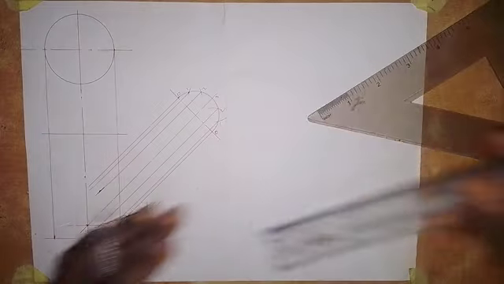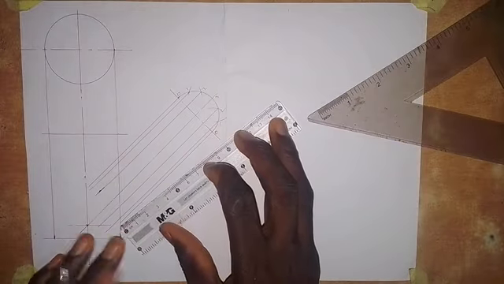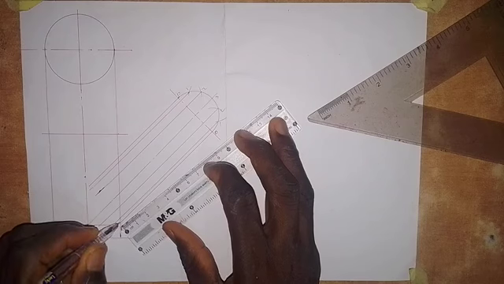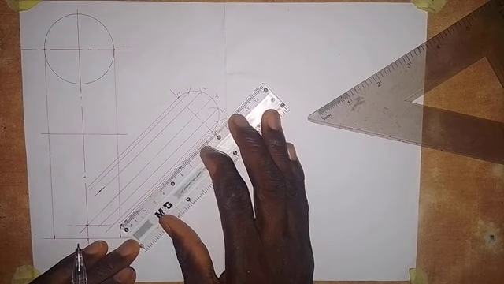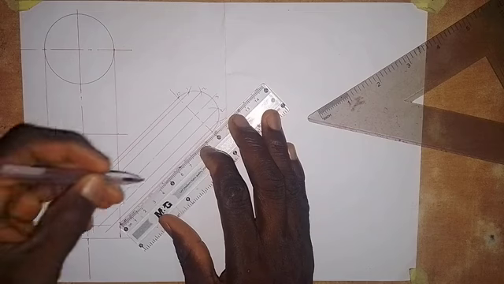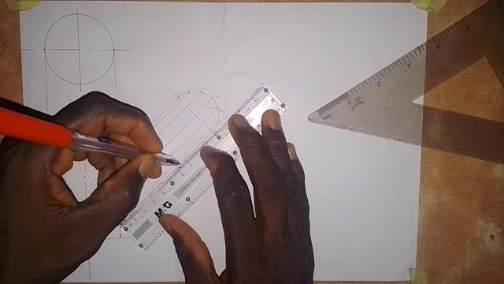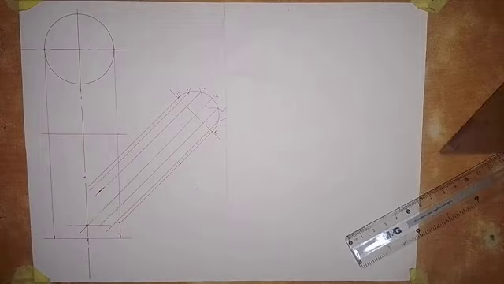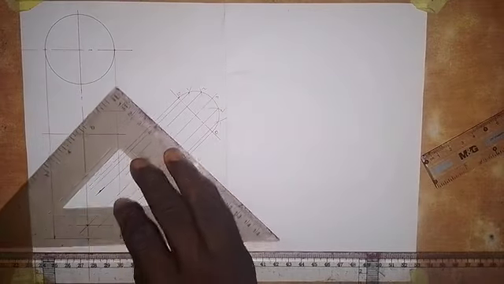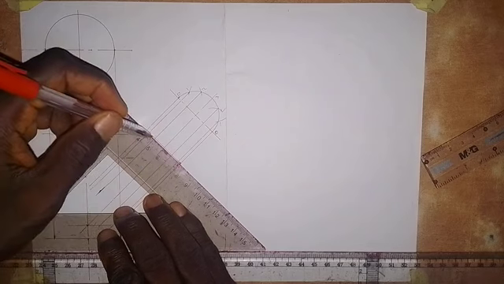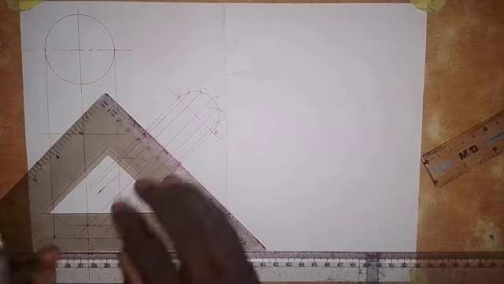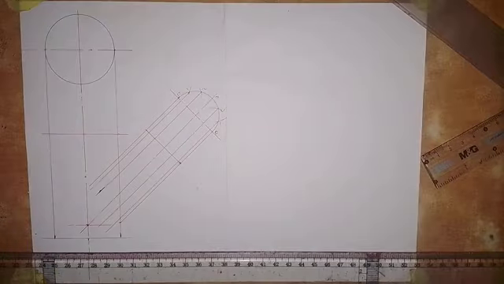But before I go for that, we have that the length from this point is 65 millimeters. So let me take that measurement of 65. Very, very important because of what we are going to use it for. So 65 millimeters from this point. This is 65 millimeters. So I will take my 45 degrees set square, then I will draw this line here like this. Alright, so let's leave this for now.